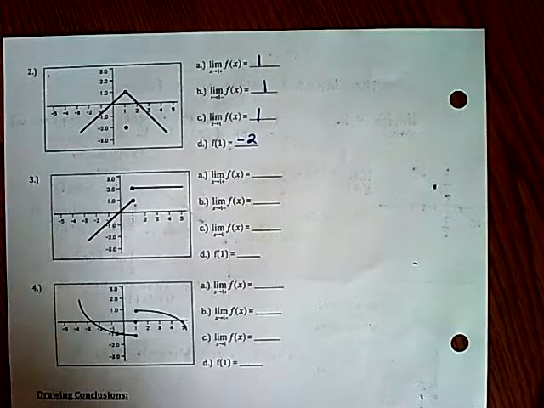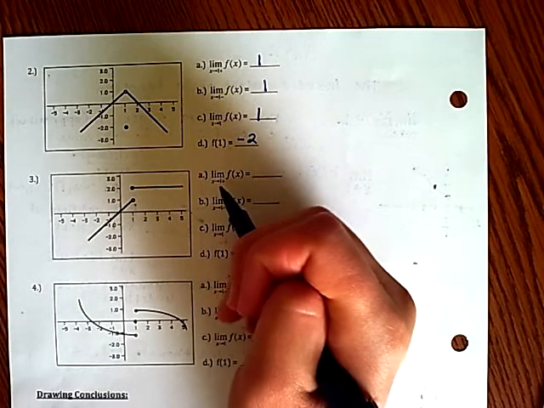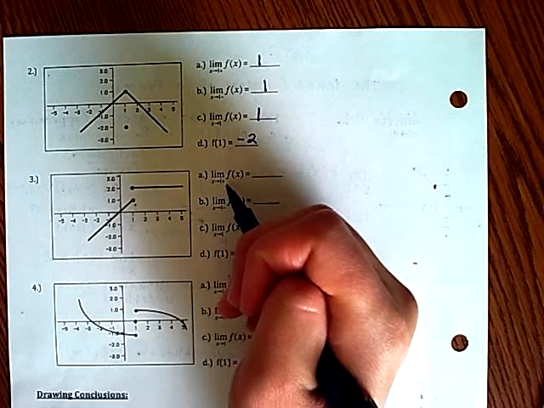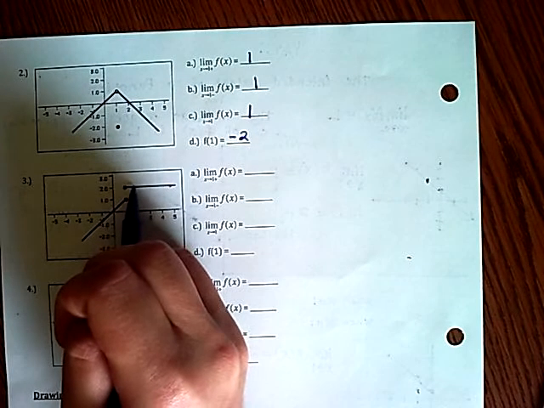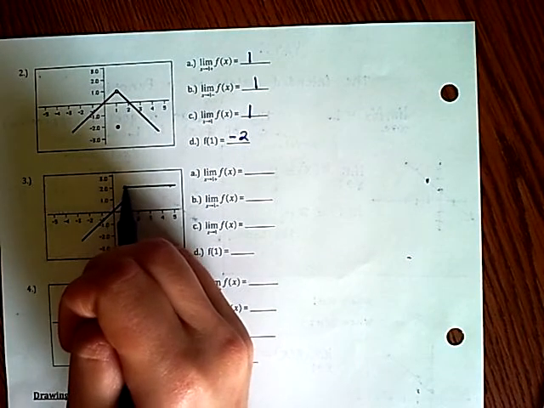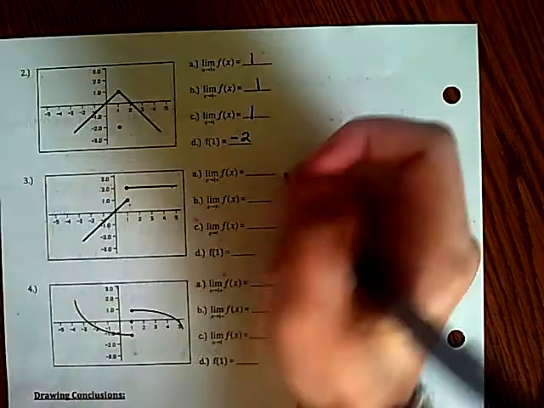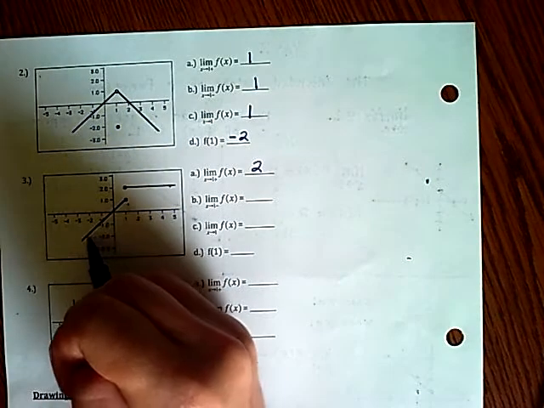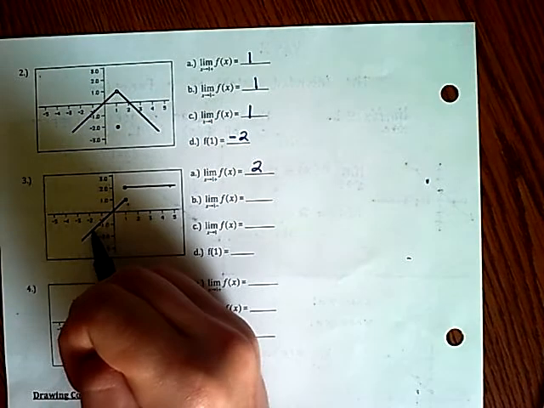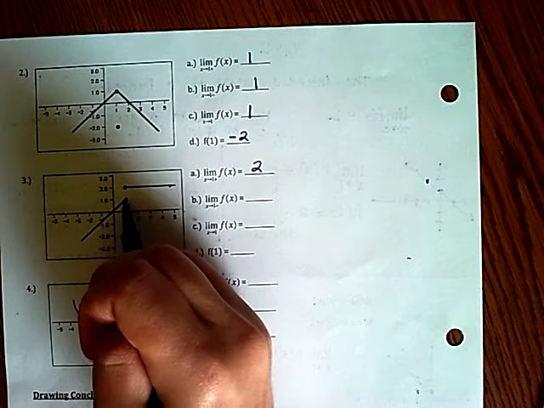On the next one, the limit as x approaches 1 from the positive side. So I'm going to start on the right and start sliding towards x equal to 1. And my y value is approaching 2. For b, now I'm starting on the left-hand side because that's the negative side, and as I approach, I see my y value is approaching 1.